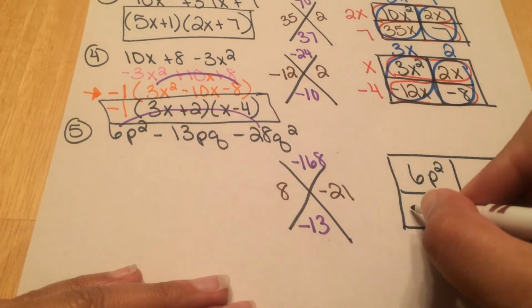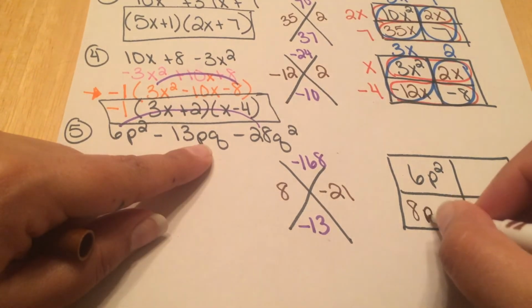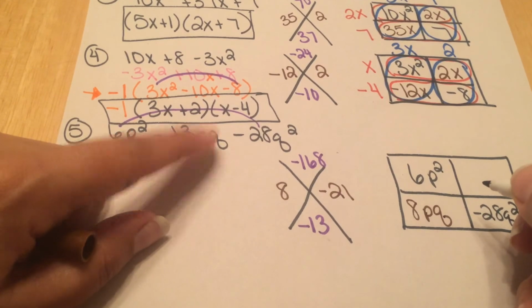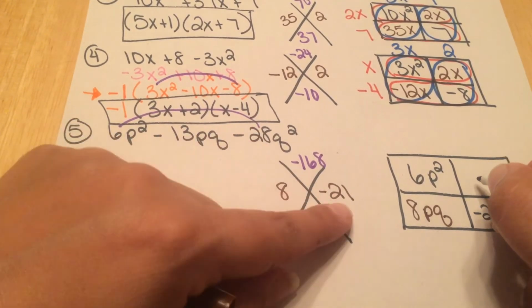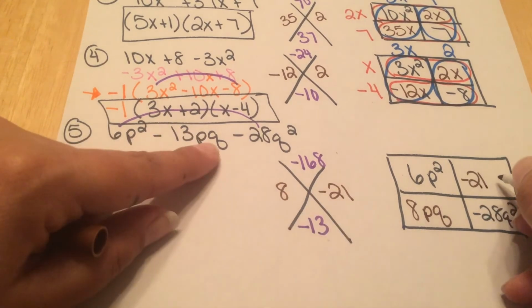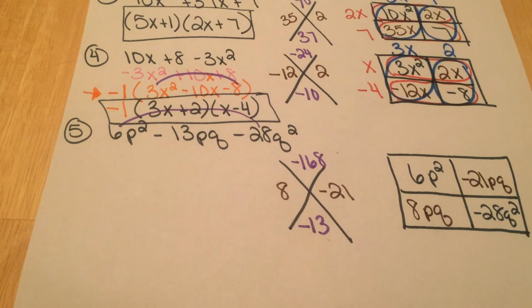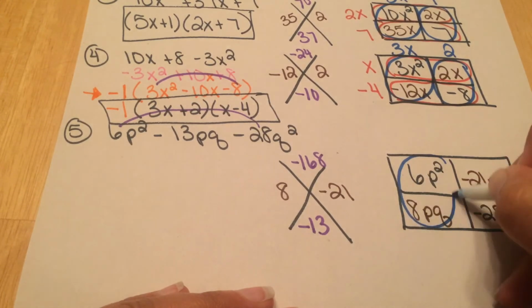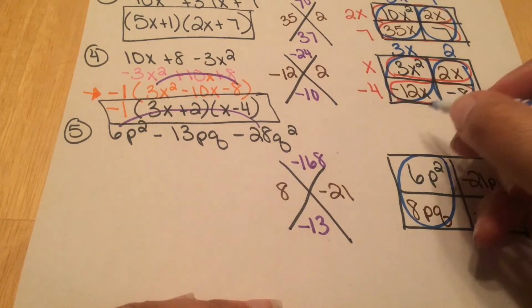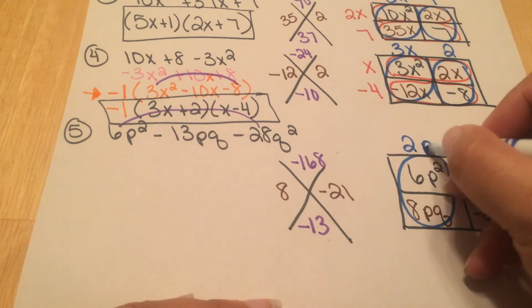So I'm going to put these in my box. These are going to look a little different because this is actually going to have whatever's in that middle term variable. So it's going to be 8pq. And then negative 21pq. No idea why my finger slipped over there. All right, so now we're going to go ahead and get some GCF happening. So 6p squared and 8pq have a 2p in common.